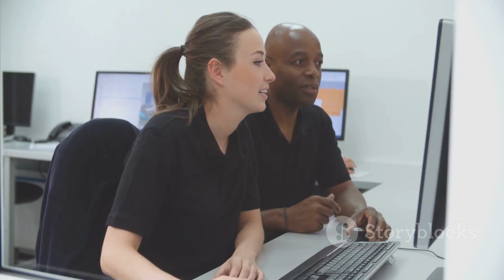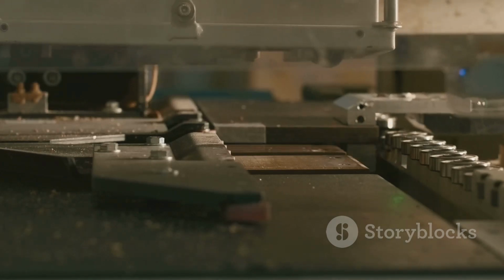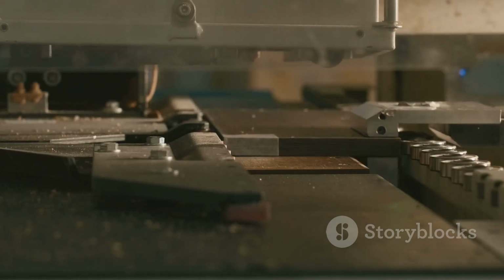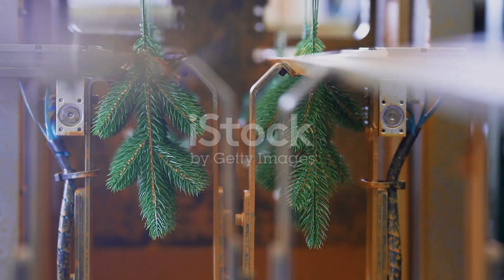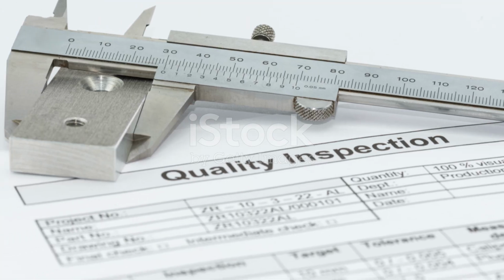So, let's get out there, embrace the power of functional dimensioning, and build a future where every part fits perfectly, every mechanism operates flawlessly, and every product exceeds expectations. Remember, it's not just about building things, it's about building them right.